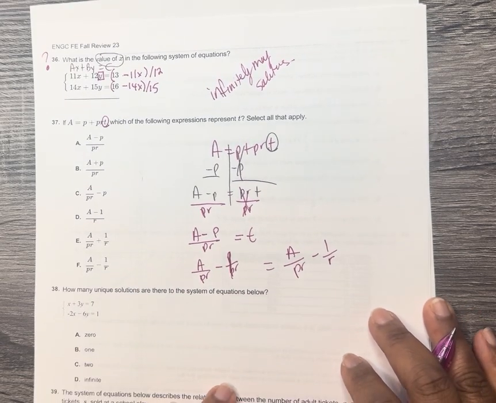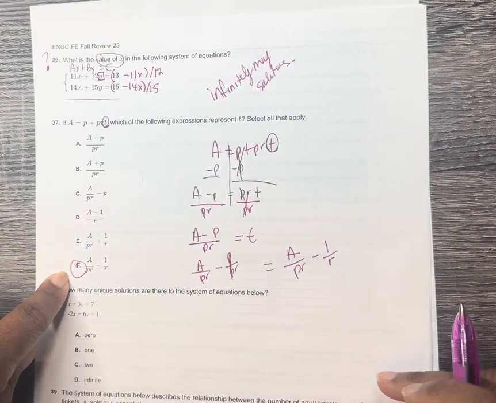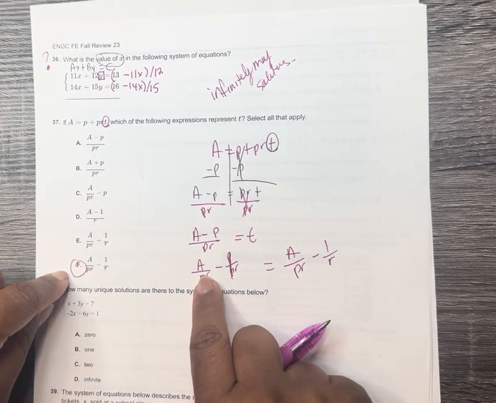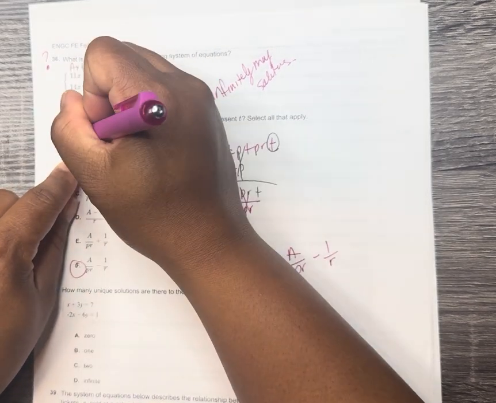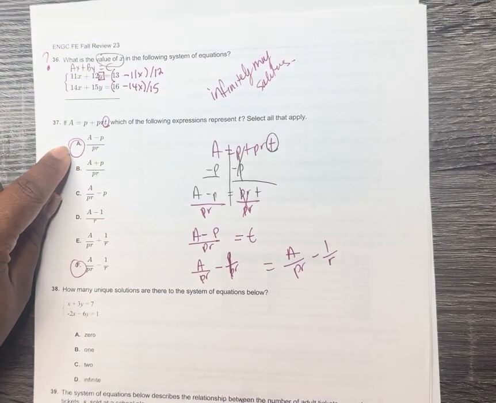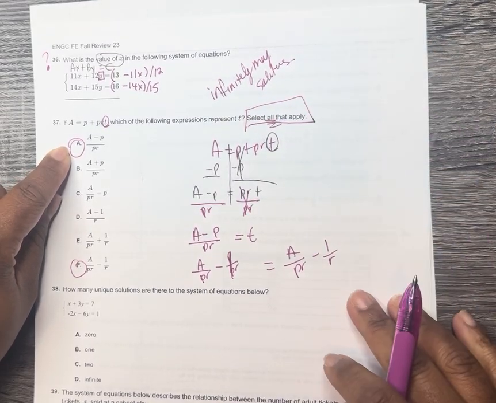Which answer here? It's this one. But also, look, this form is right here in A. So it's this one too. That's why it says select all that apply.